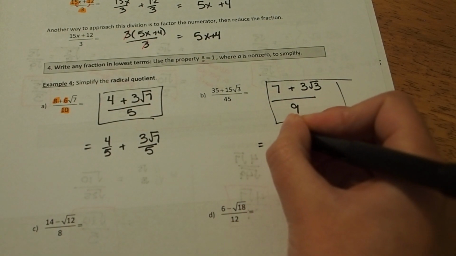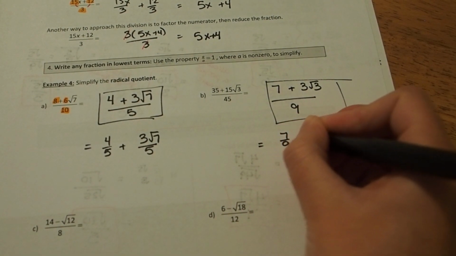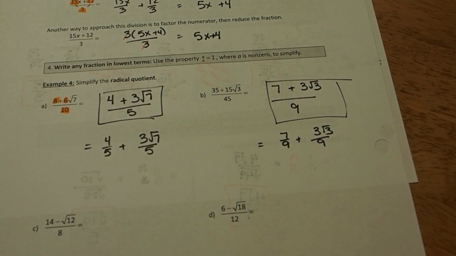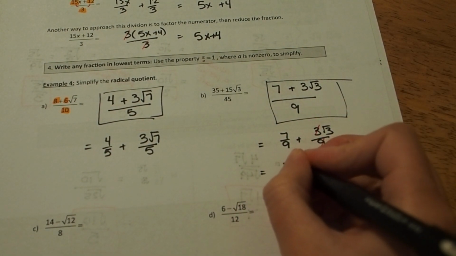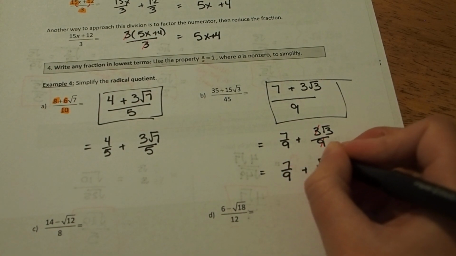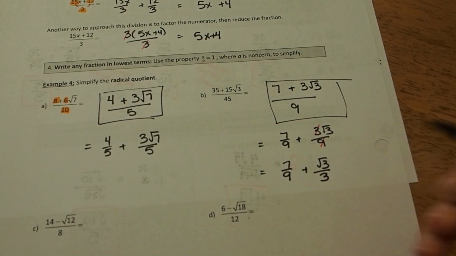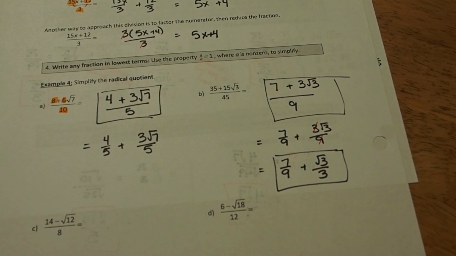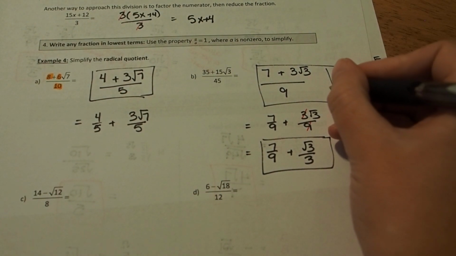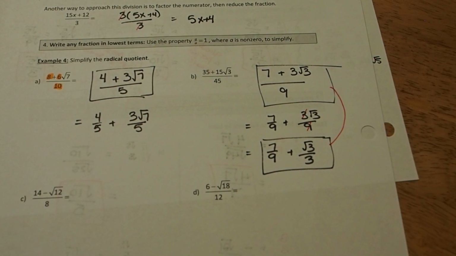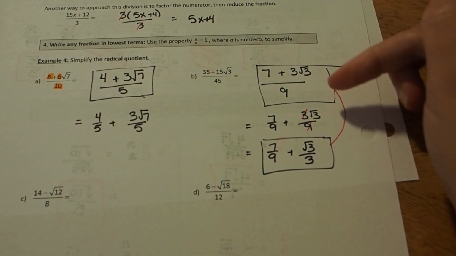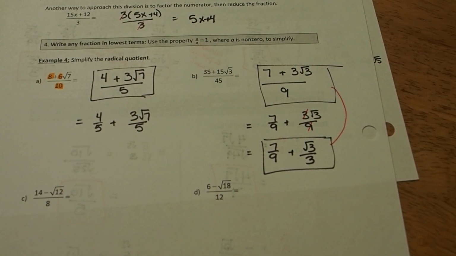But if I separate this one into 2 fractions, it would be 7/9 plus 3 square root of 3 over 9. Written as 2 fractions, you can now reduce the second fraction further. So if I wrote this one as 2 fractions, it would be 7/9 plus the square root of 3 over 3, dividing 3 and 9 both by 3. Okay, now these are both equally simplified, and it's going to be a matter of personal preference which one you choose. In some contexts, you'll want to separate them, especially if your number is complex, but in most cases, you're able to leave them in either form.